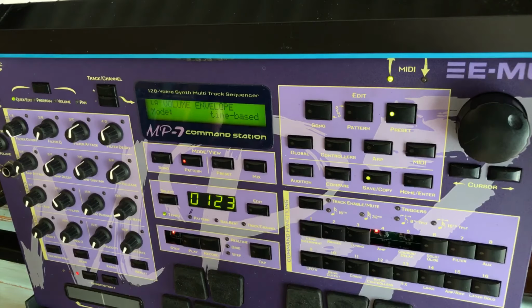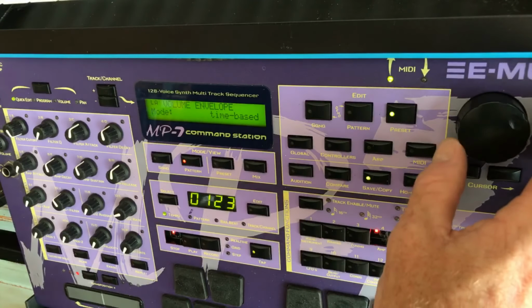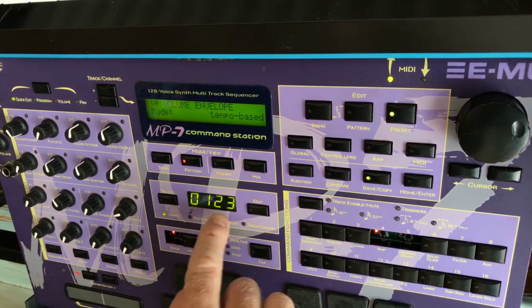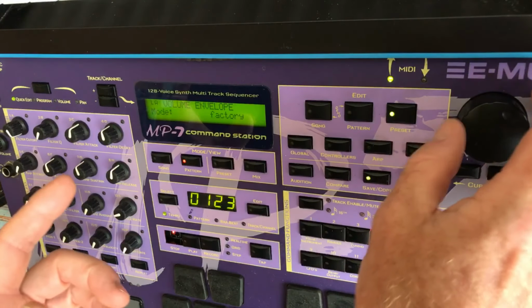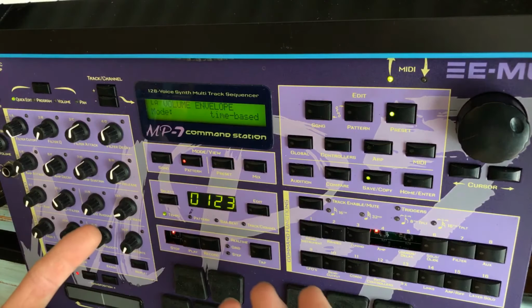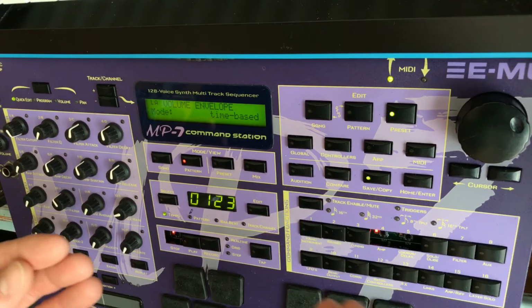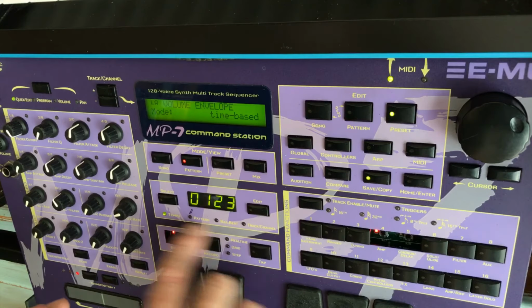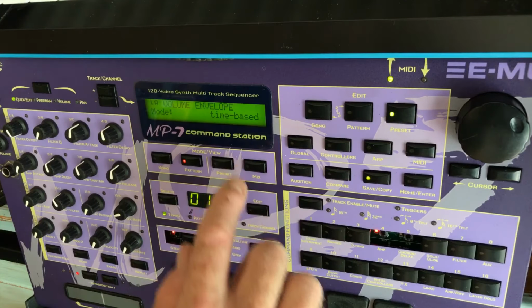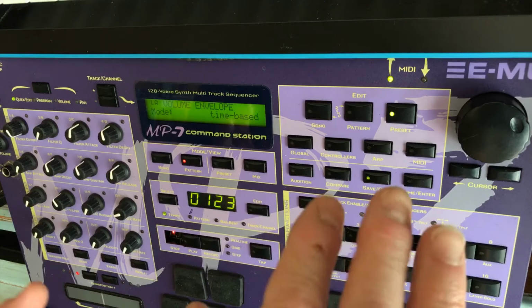So I don't know if you heard that or not, but my ears heard that when it was on tempo-based really fast, the attack had been shortened more than the time-based. Because basically time-based means it'll play the same however fast or slow you play through, whatever the tempo is. On time-based, it'll play the same attack, sustain, decay, release.